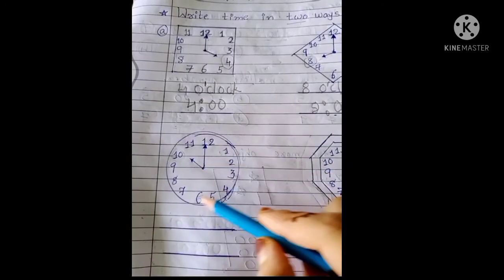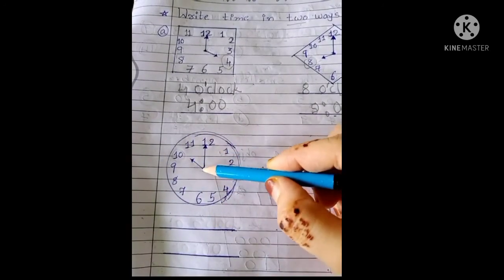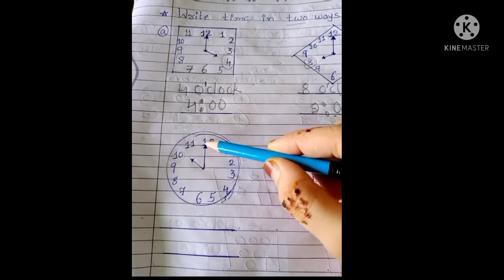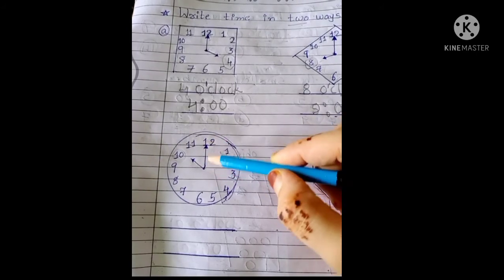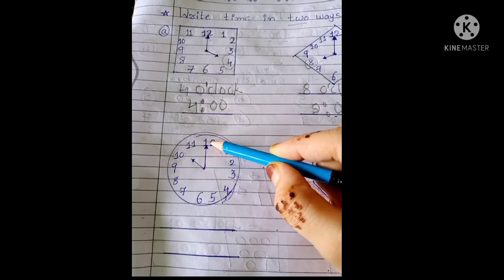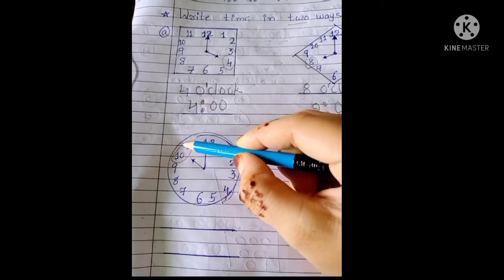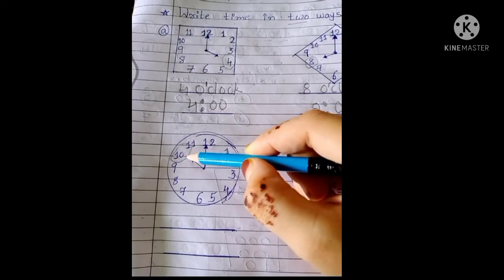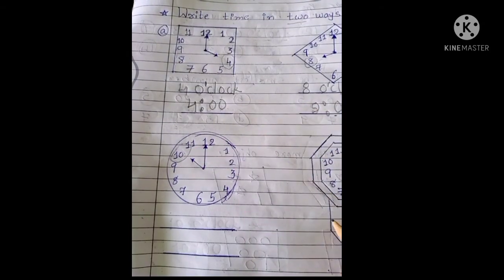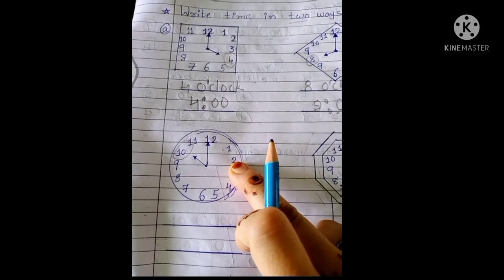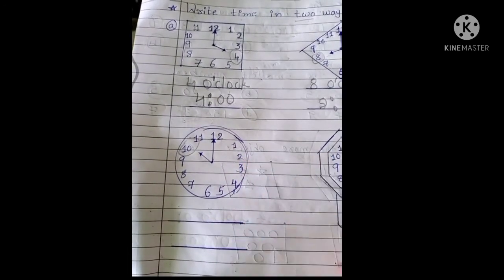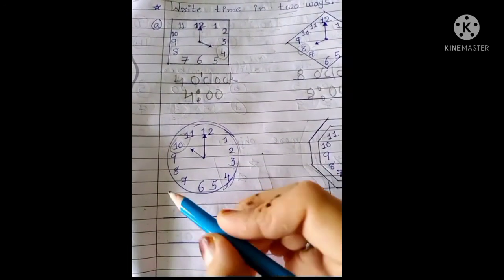Here students, on the clock, you will notice that the minute hand, which is longer in length, is on the number 12, and the hour hand is indicated towards the number 10. Can you see? Towards the 10 means what time is it? What time is given in the clock? 10 o'clock. So how will you denote 10 o'clock?